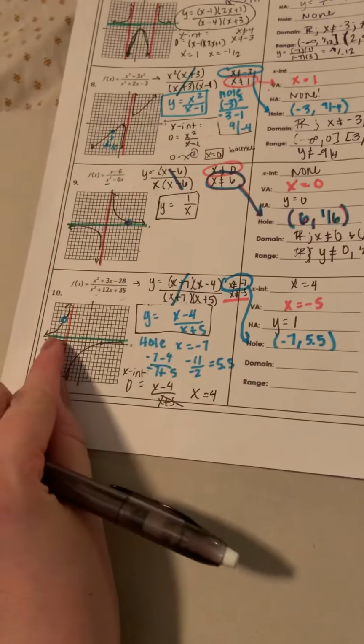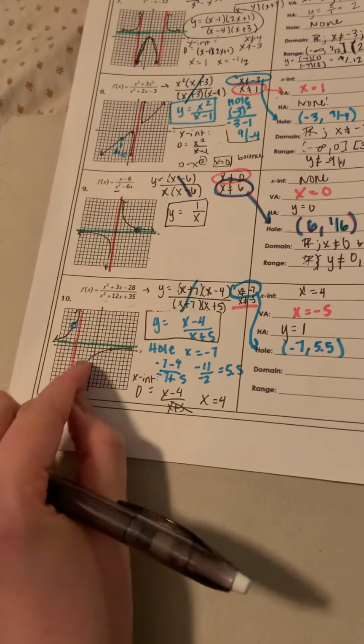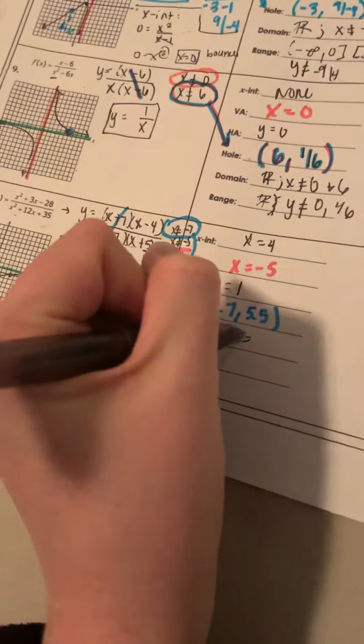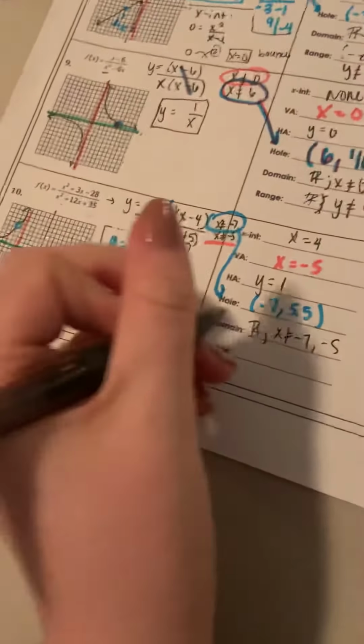So that's going to be my graph, and then I can fill in my domain. It goes from negative infinity, picks up here, to positive infinity, so it's all real numbers except for those discontinuities, so x cannot be -7 or -5.